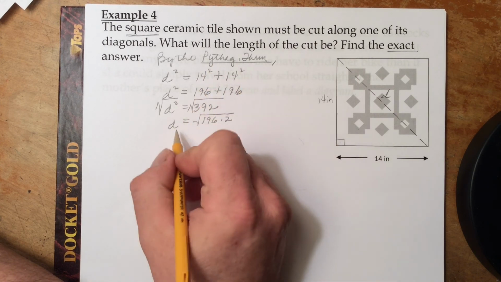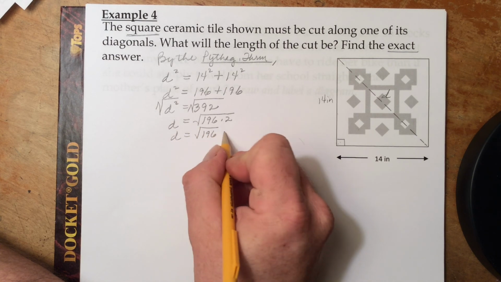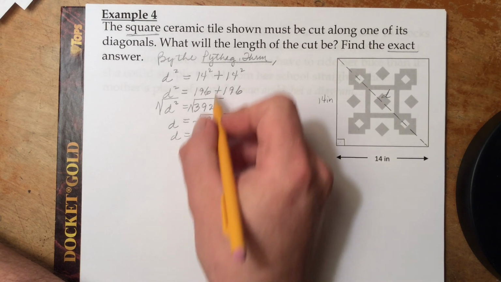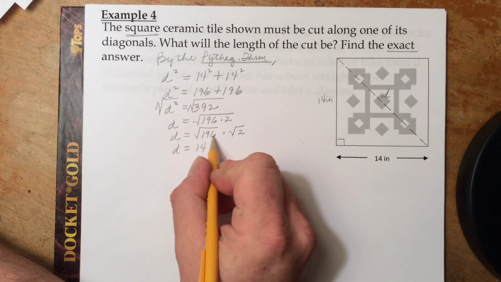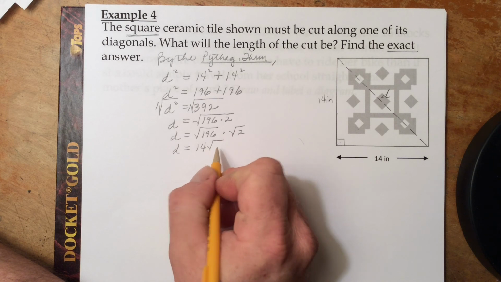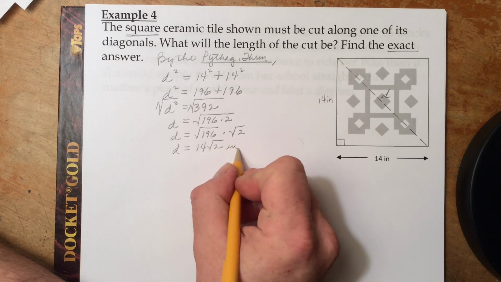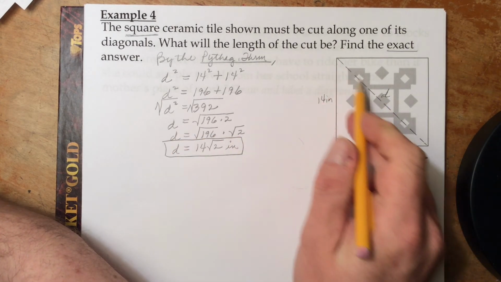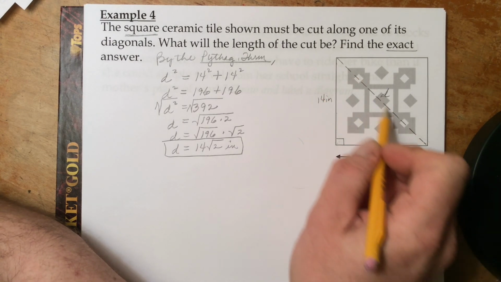So the square root of 196, let's go ahead and split them up, times the square root of 2. The square root of 196 is back to 14. So D is 14, 196 being a perfect square, times the square root of 2. And of course 2 is not a perfect square. So this is the exact answer of how long the diagonal for this square tile is. It's 14 times the square root of 2 inches long. That's the exact amount.